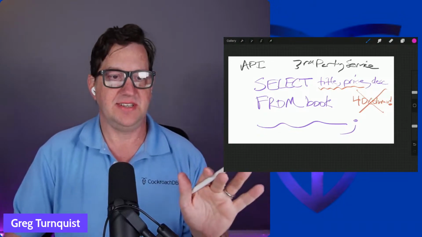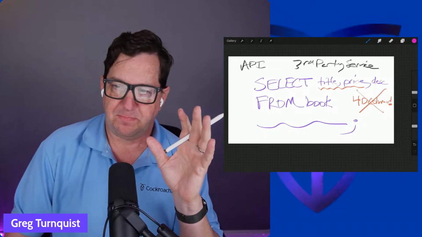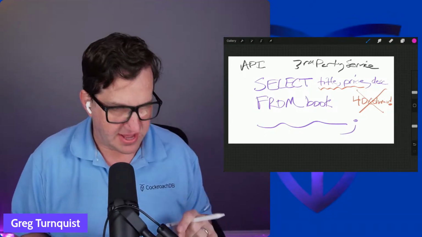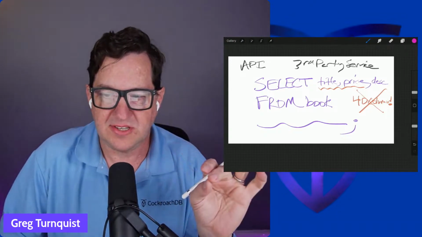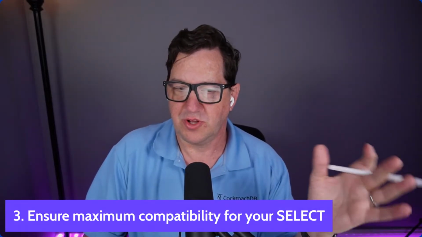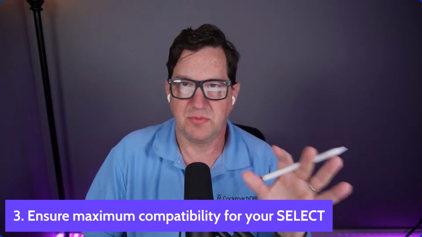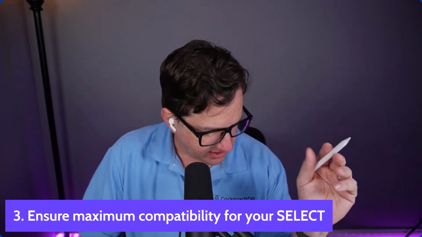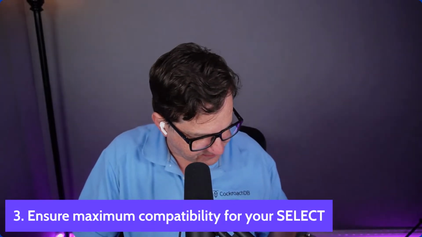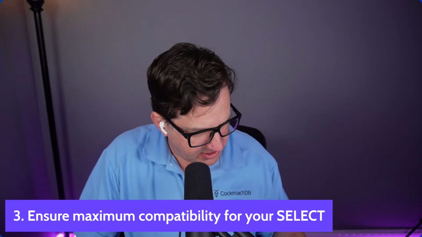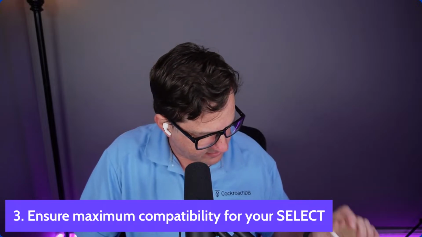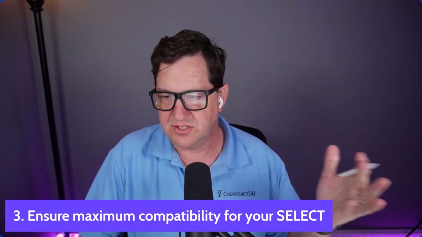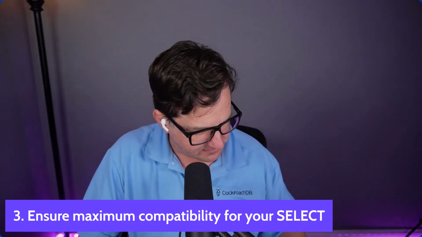Now, the third reason. The first 2 reasons I gave are absolutely valid and legit. It's a key thing to do. But to me, the real reason that you never want to use a select star is because you really need to guard your application for maximum compatibility. What are we talking about here, Greg? I gave a little bit of a clue when I talked about the compatibility stuff earlier, when I talked about stuff changing, stuff evolving.